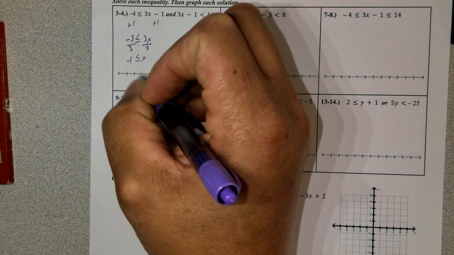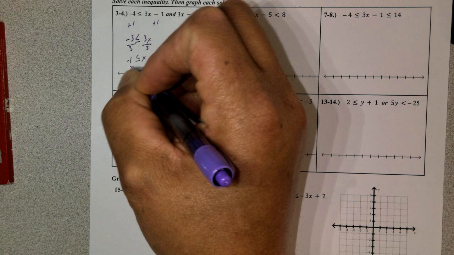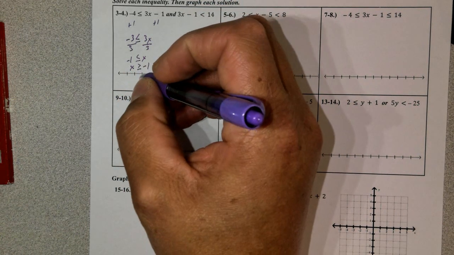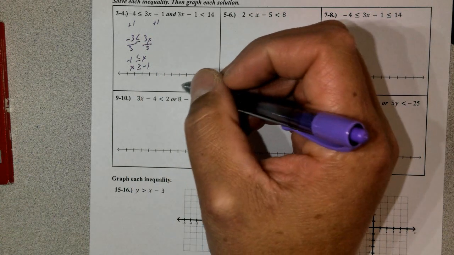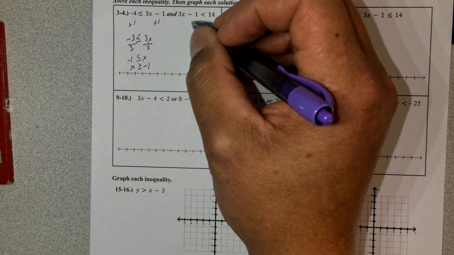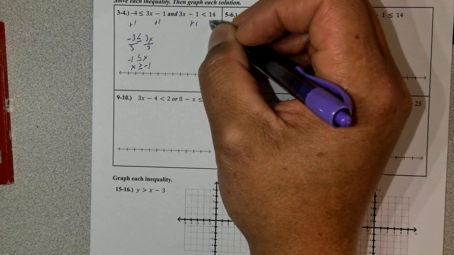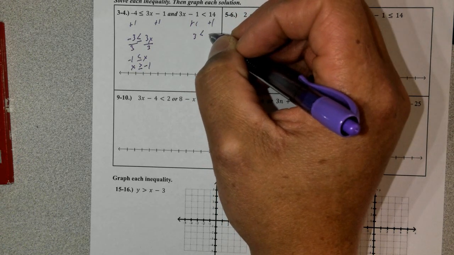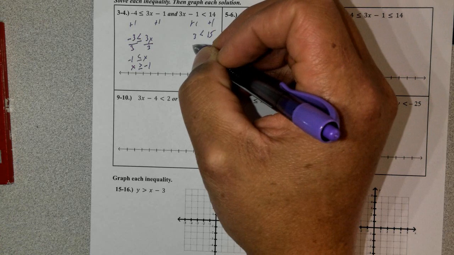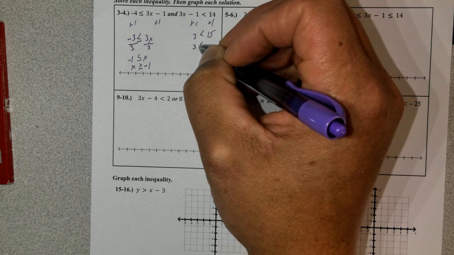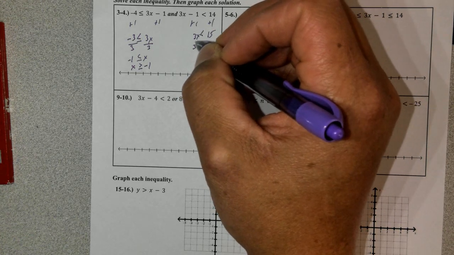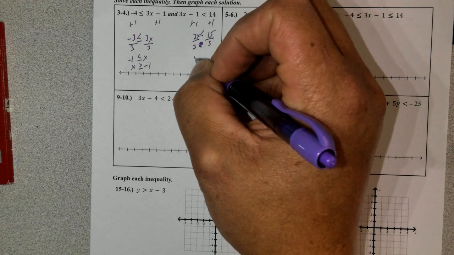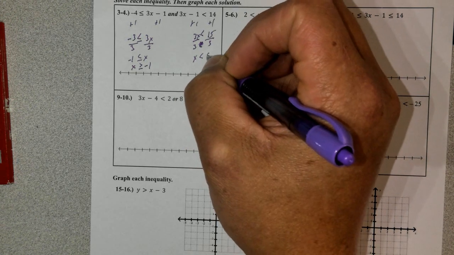And I'm going to flip this around. X greater than or equal to -1. That way when it comes time to shade, I know which direction my arrow is going to go. Over here, same steps. Add 1, 3x less than 15, and then 3x, oops, sorry, forgot the x. Divide by 3, there we go, going too fast. Divide by 3, x is less than 5.